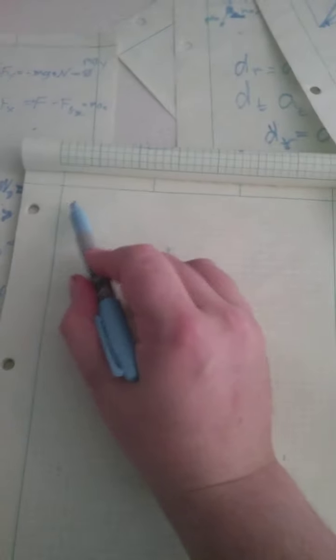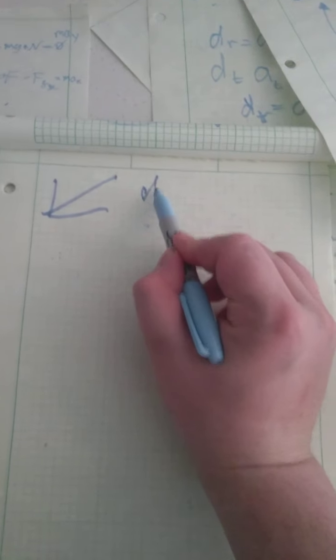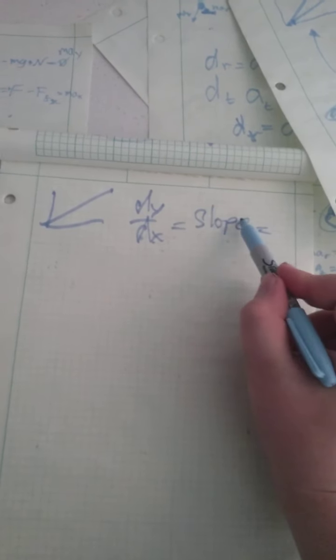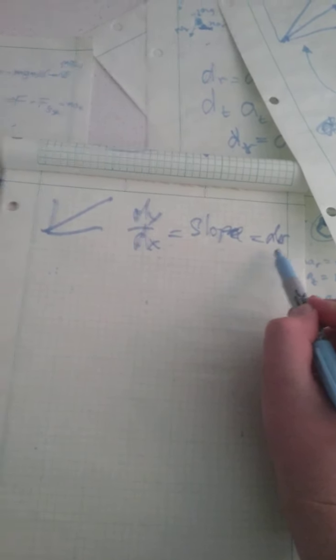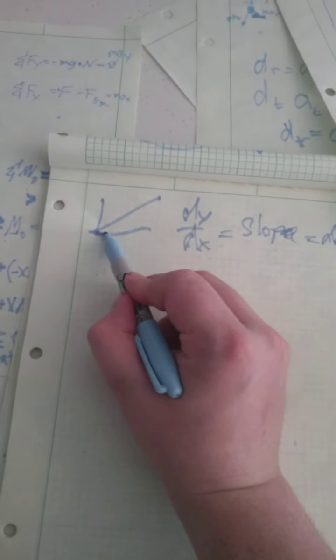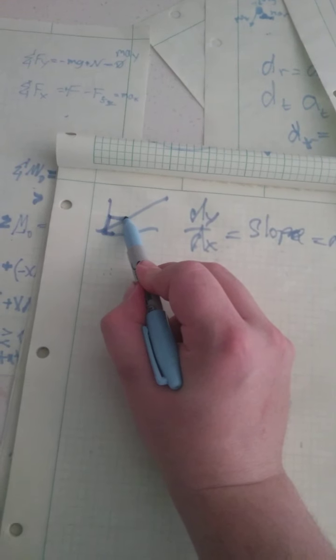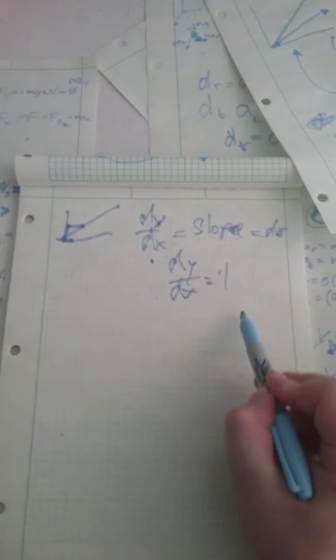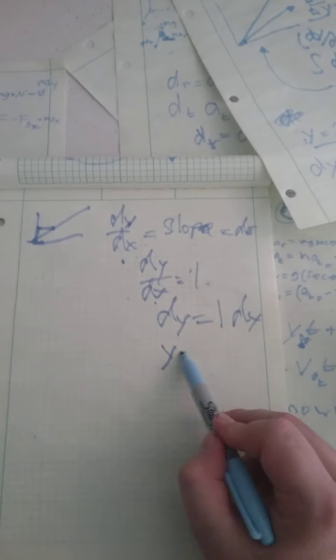So I'm just proving that these derivation formulas are consistent with a graph, where the change in y divided by the change in x is equal to the slope, which is the derivative. The change in y is up this way, the change in x is over this way. So the change in y divided by the change in x, in this case, is 1. So dy dx, I'll do it again, equals 1. If you multiply, you have dy equals 1 dx, and the line is y equals x.